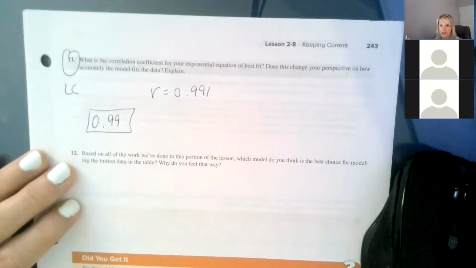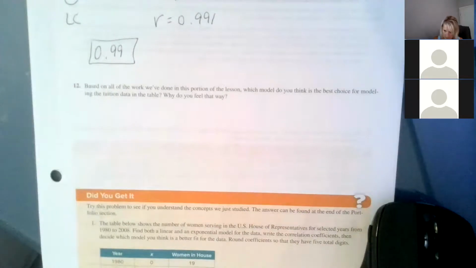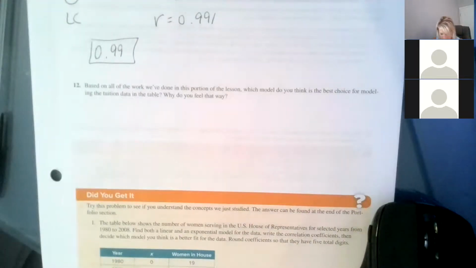The last question for Unit 2 lessons, all of Unit 2, is which one do we choose? Which one do you think is the best and why? I personally think the linear one is better.